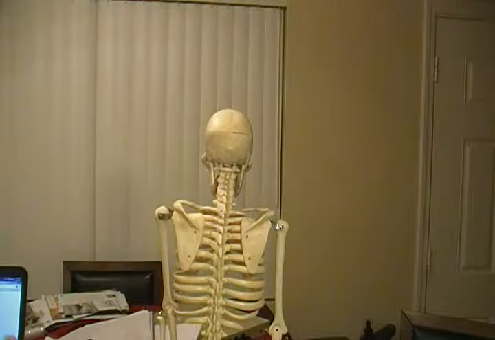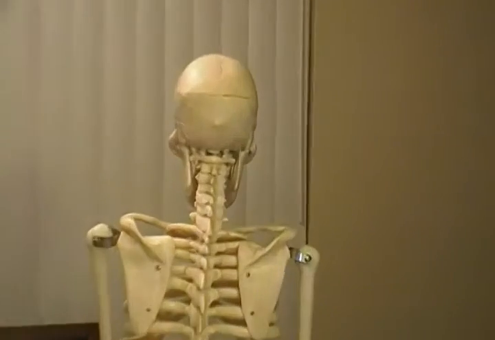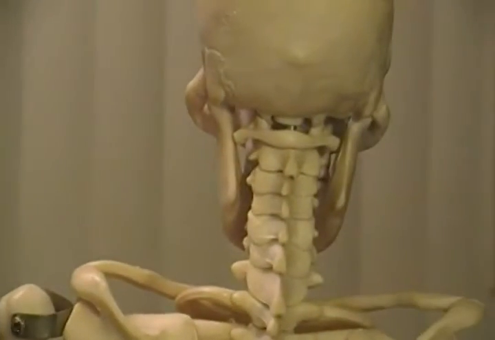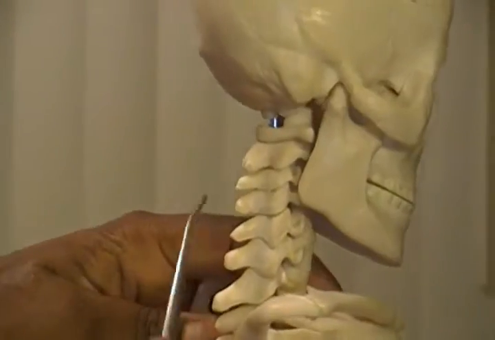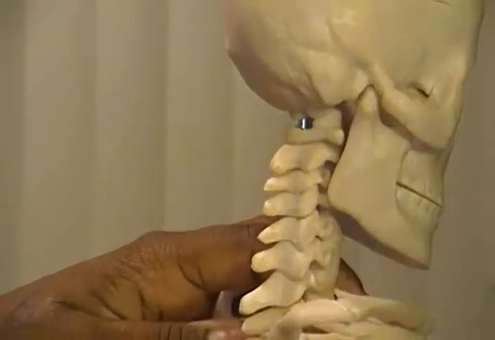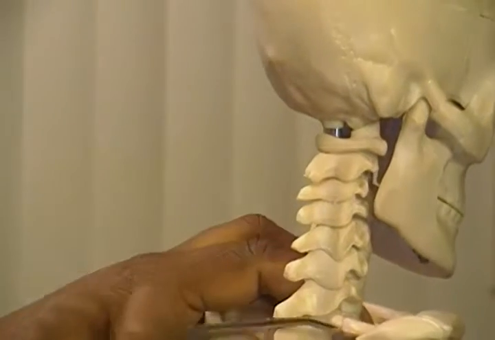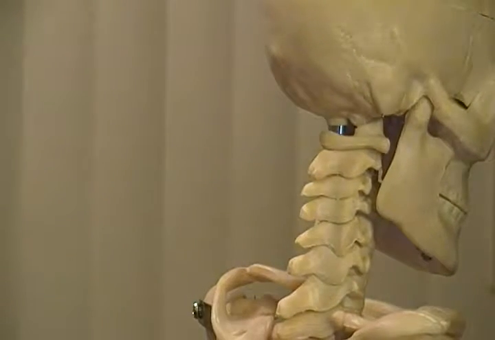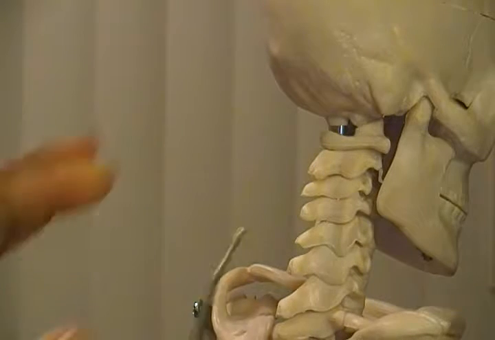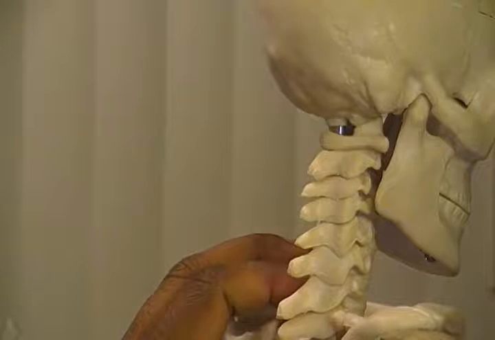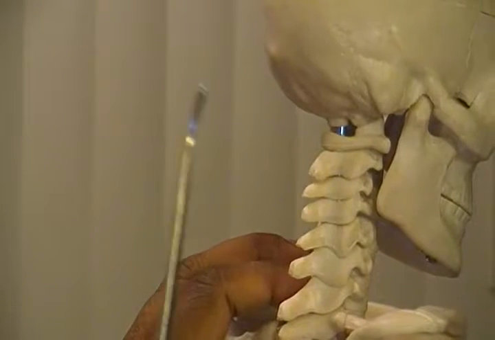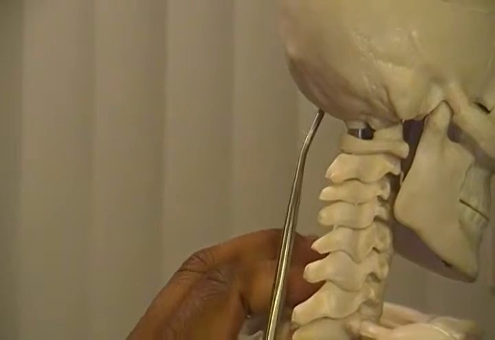So what's unique about the transverse processes, one, is that only the cervical vertebrae have the transverse processes, which make the transverse foramina, or foramen, and that's on the side here. The other two vertebrae, the thoracic and the lumbar, don't have that. And what that allows is for the vertebral arteries and the vertebral vein to go up into the skull to reach the brain.